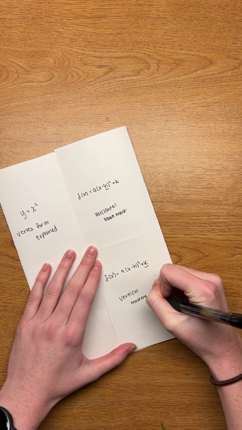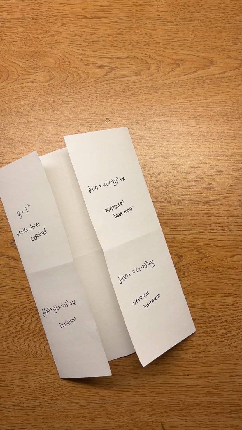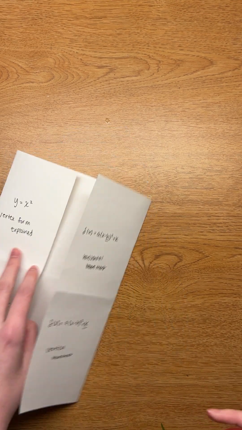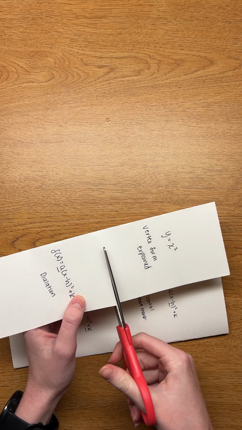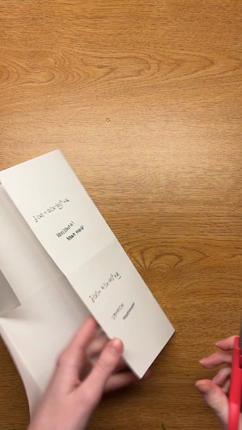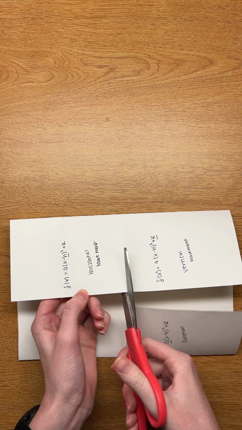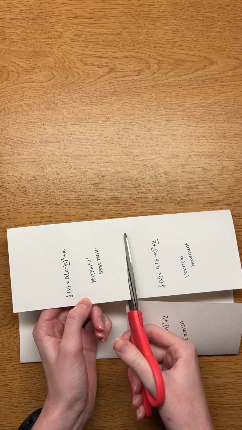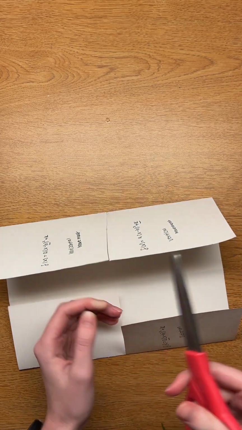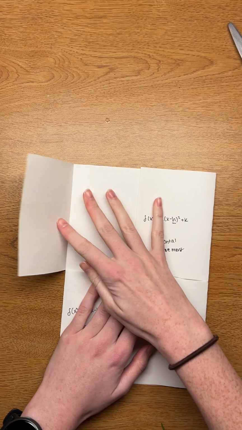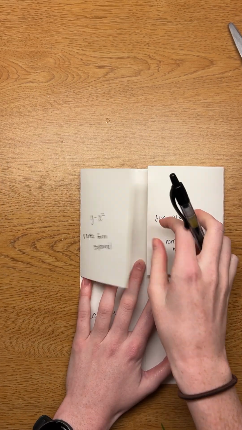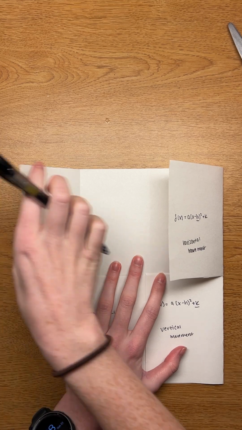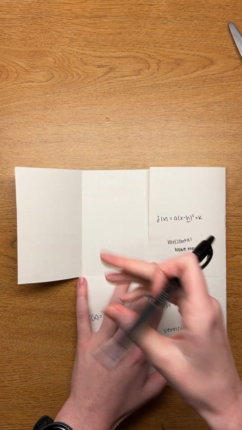So now you're going to need scissors, or there should be some in the classroom, and we're going to just cut along the line so that we have some flaps that we can open and close and just focus on one thing at a time. So our first focus is this vertex form explained and y equals x squared.